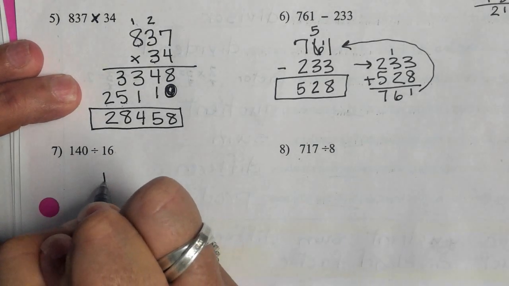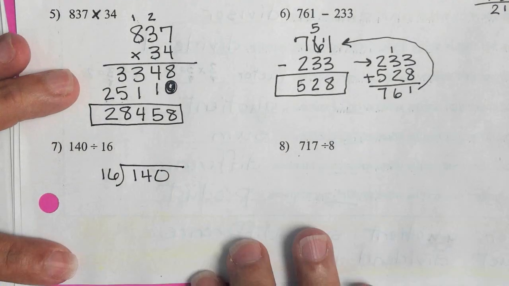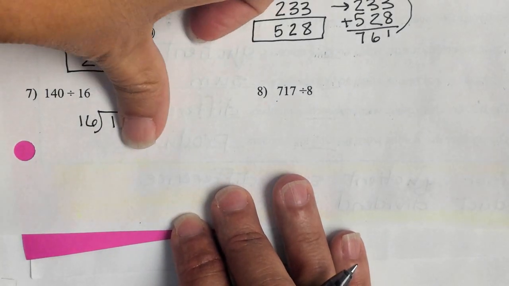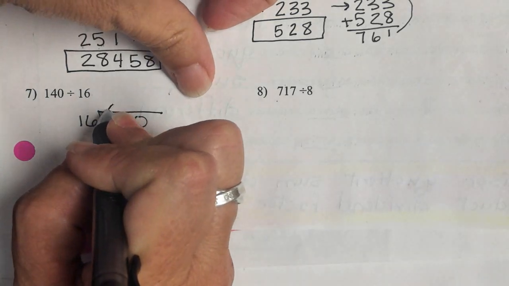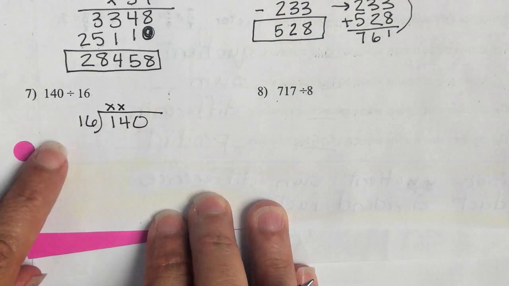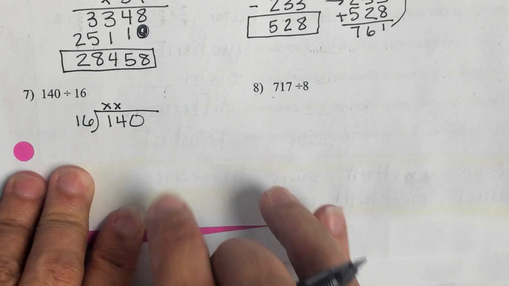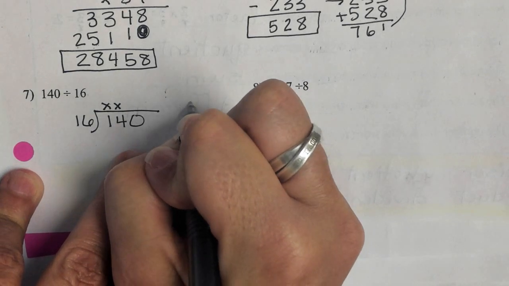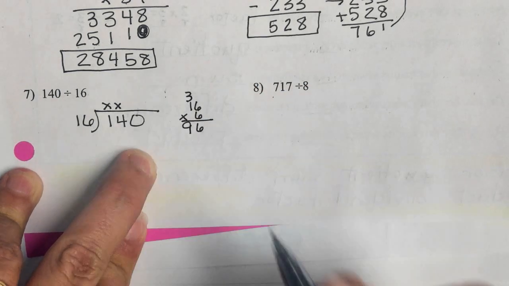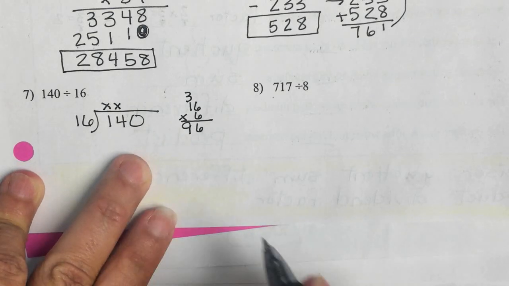Okay, 7. Here we go. 16 going into 140. Now, this is one of those that some of us need to slow down on. Can 16 go into just 1? No. 14? No. So we're going to start a guessing game. 16 times what is near 140 without going over it? 6? Okay, so I'm just going to start jotting it down. 16 times 6. I got 96. I've got to get to 140. Do you think I can get closer?